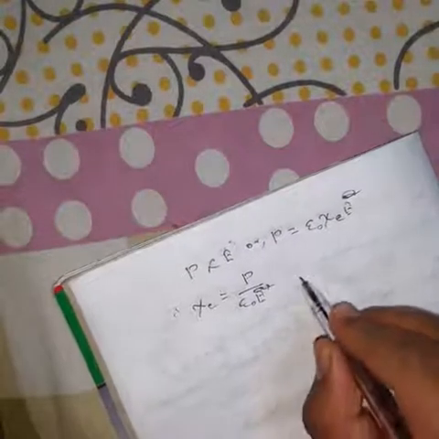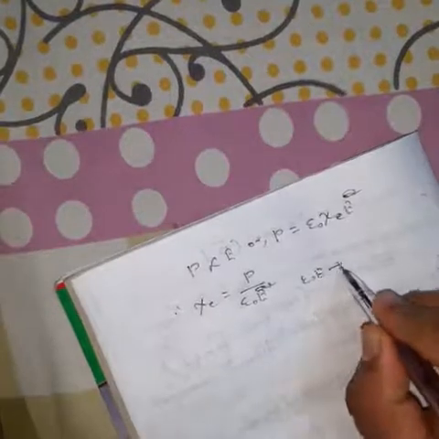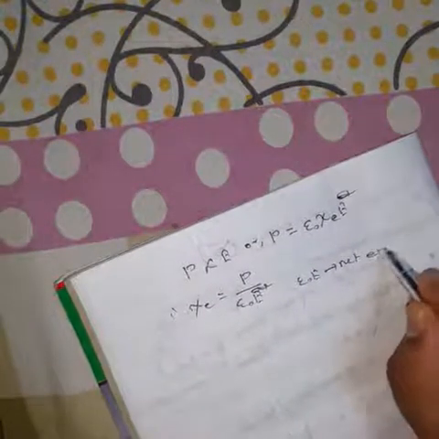You can put the vector sign. So it is the ratio of the polarization to the net electric field. This epsilon 0 E is the net electric field.